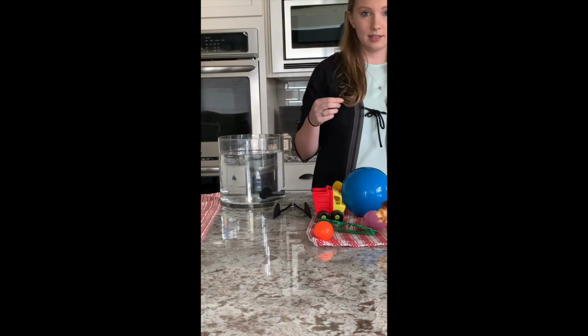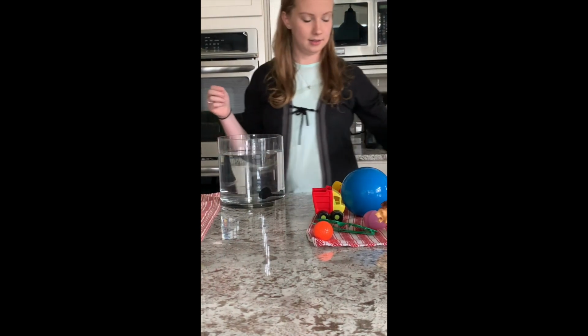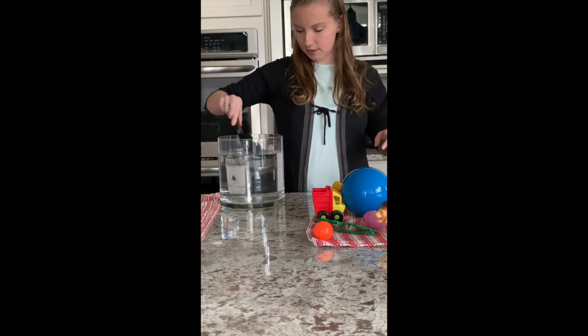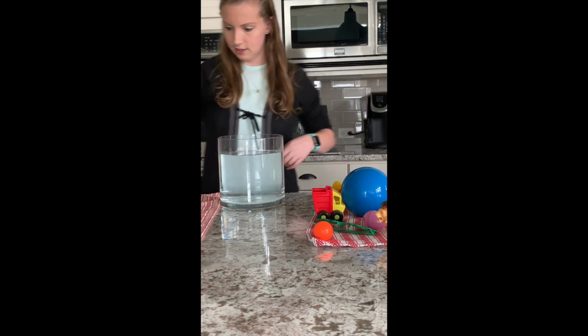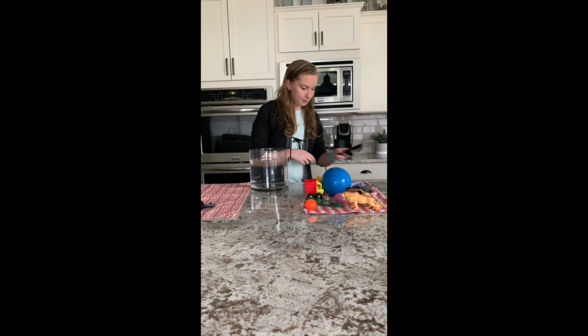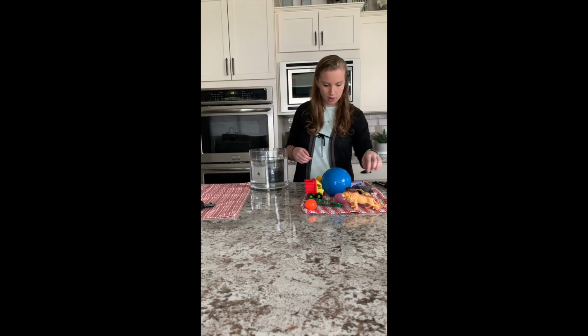Well, that sinks. All right, so let's take that one out and try it. That one is in the sinking pile. This is the sinking pile. This is the floating pile. All right, so now let's try.